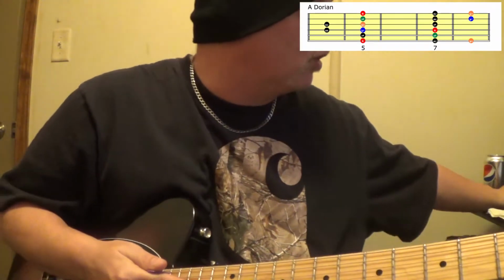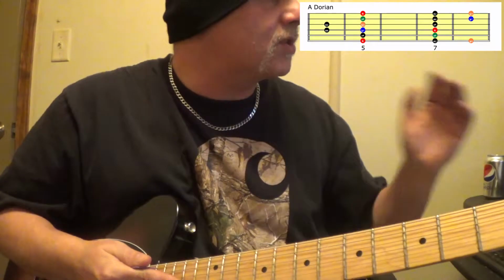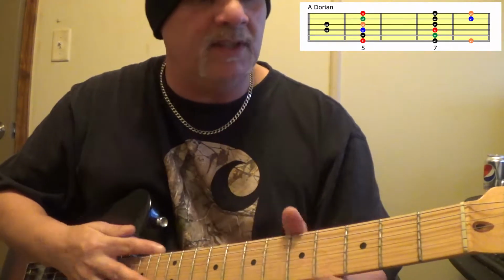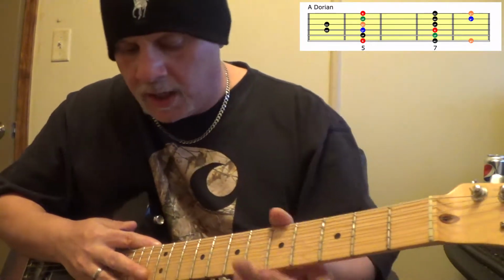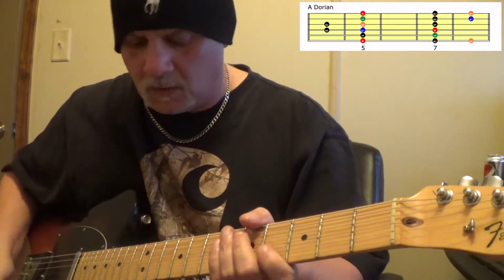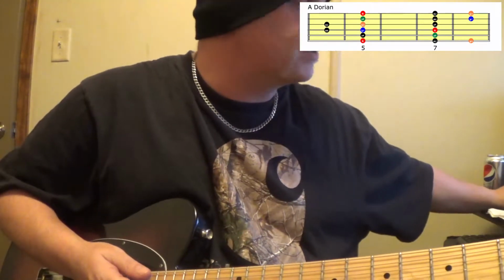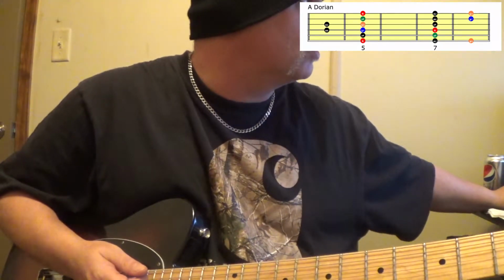So let me just play a real quick example here, and this is just going to be an A minor 7 to G, or A minor 7 to D7 progression, and I'm going to stay in this one position here as the chords change. There's only 2 chords.